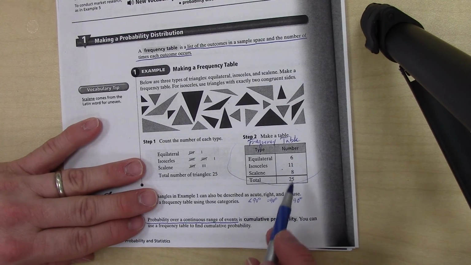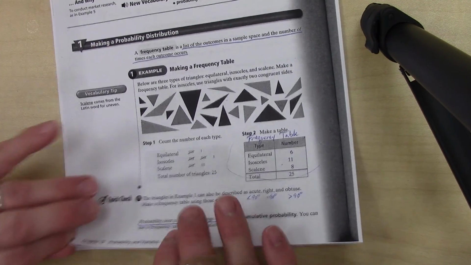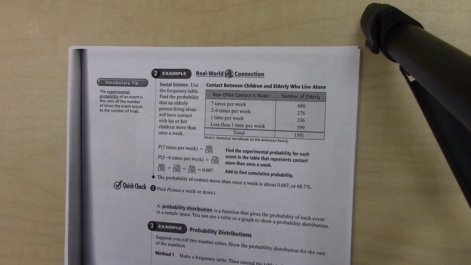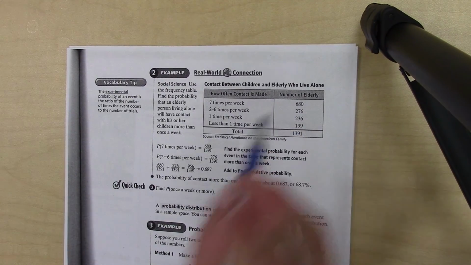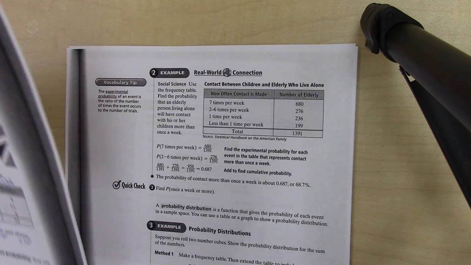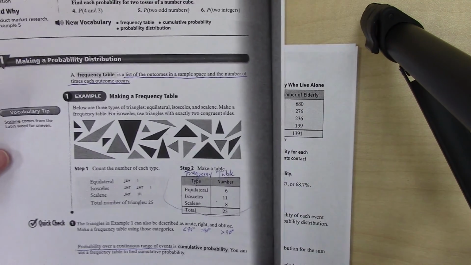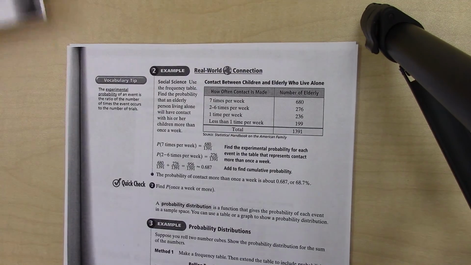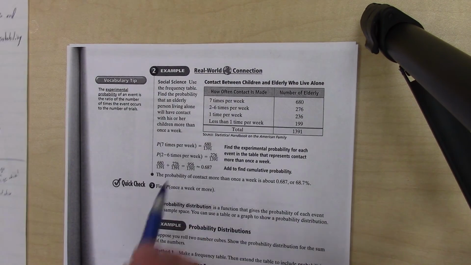It's basically the amount out of. Okay, so for instance, they go on to example 2 here. Okay, you can see the table they give us here. I can make this really simple. If I talk about the cumulative probability of equilateral triangles on this one, it'd be 6 out of 25. It's that easy, okay?